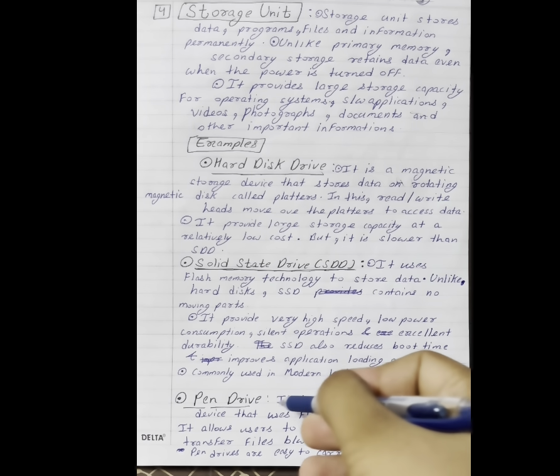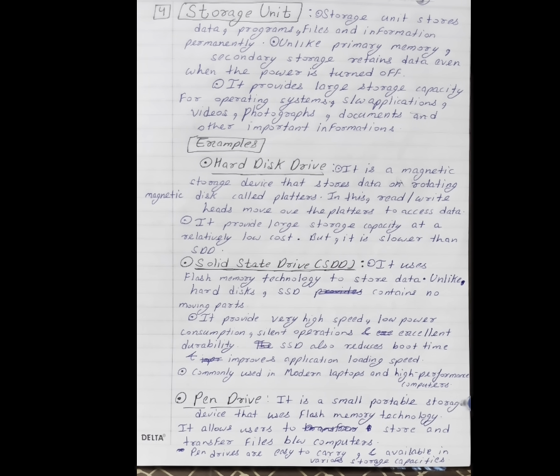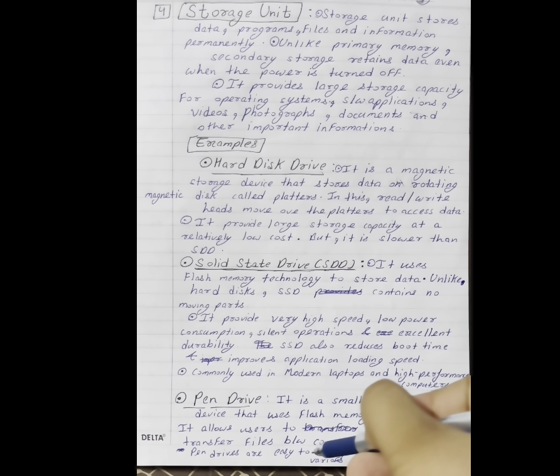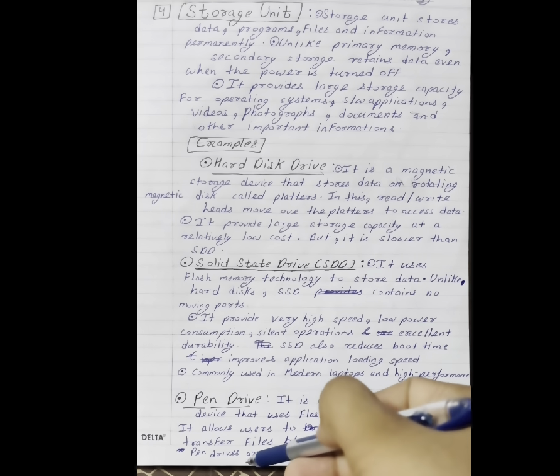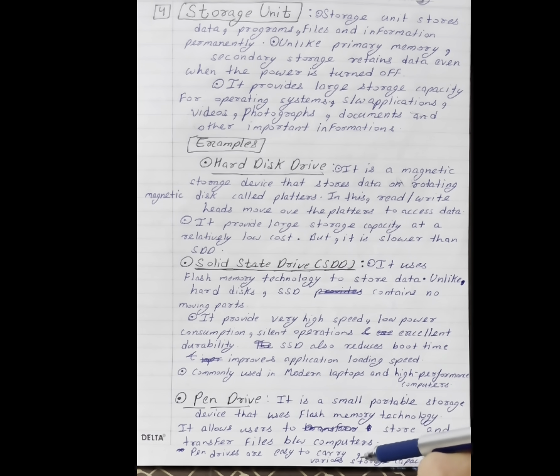And if we talk about a pen drive, it is a small portable storage device that uses flash memory technology, and it allows the user to store and transfer files between computers. Pen drives are easy to carry and available in various storage capacities. I think I don't need to explain it further, many of them you already know about these components. So let's move to our final section.